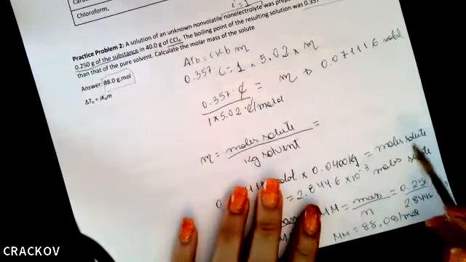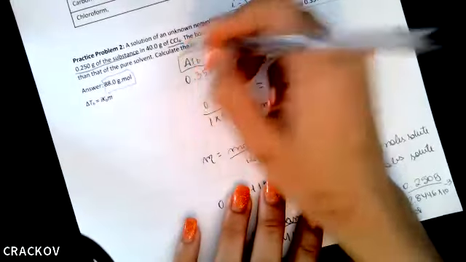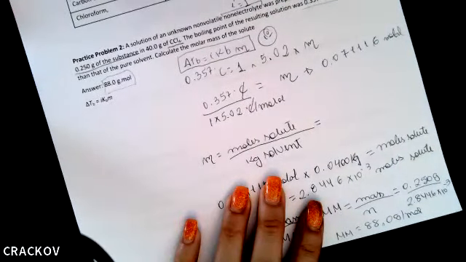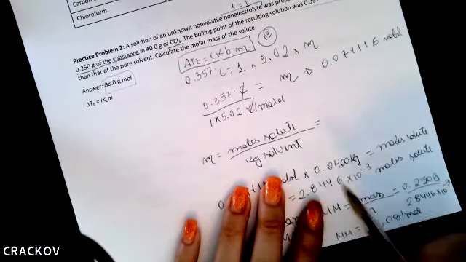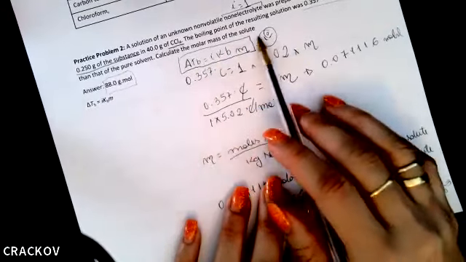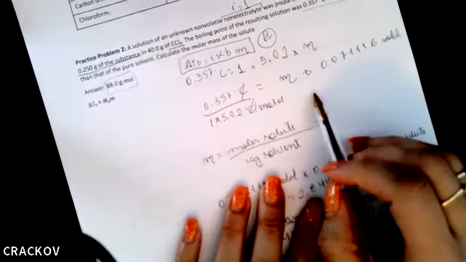So in this question, we start with this one. First step. Then you use the formula for the freezing or boiling point elevation, and you find the molality.